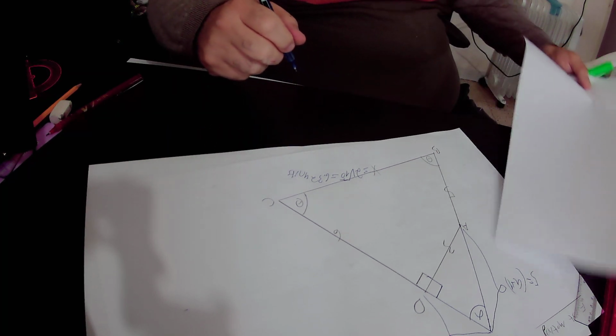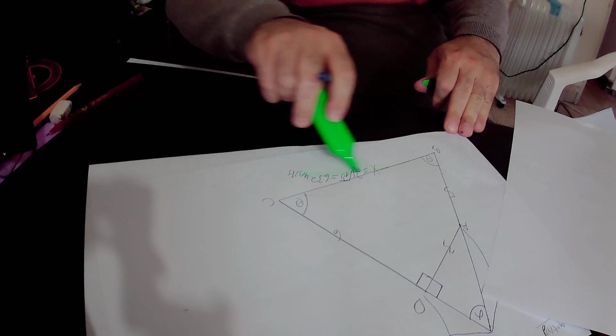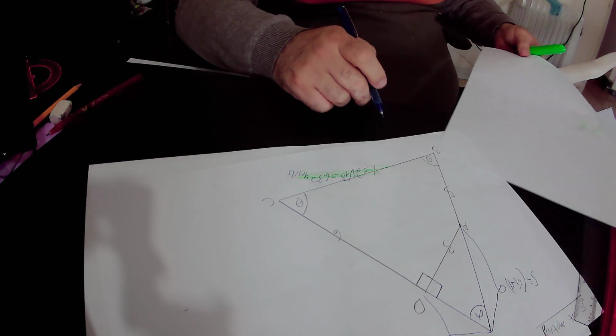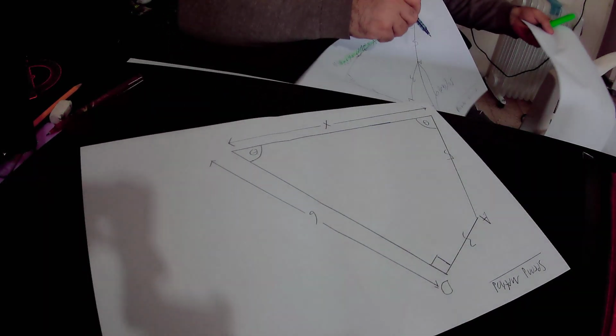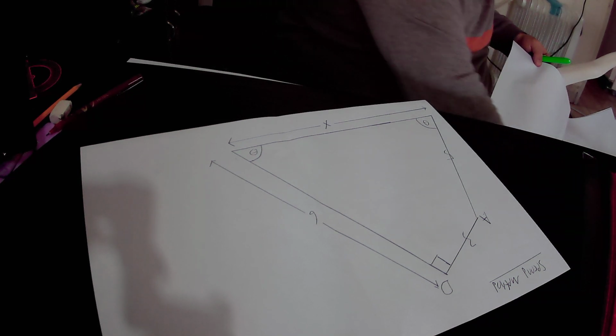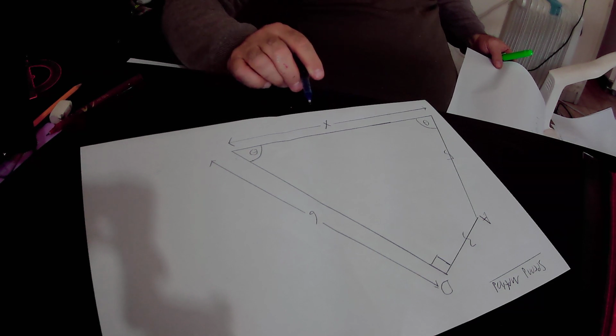Okay, so we finished with the first method. In the next step, I will present to you how to find the length of this line segment x according to the second method.